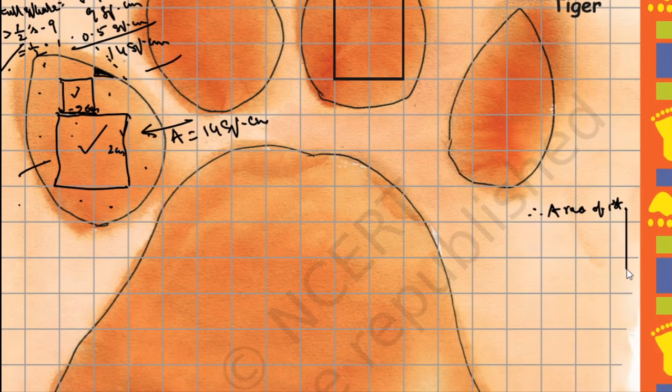Therefore finally, area of the first impression, first one, is equal to how much? 14 square centimeters.